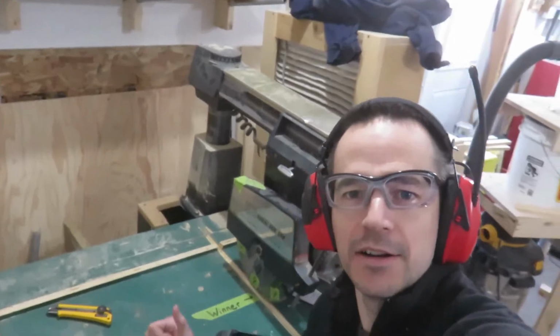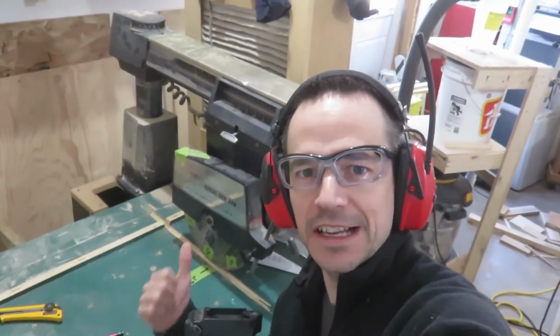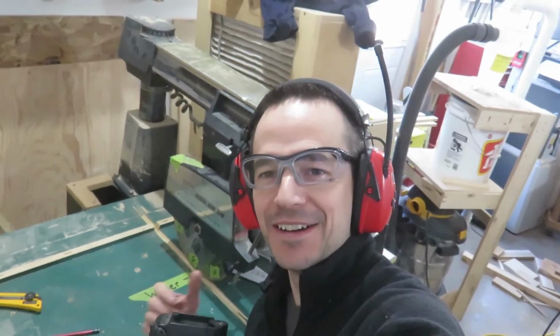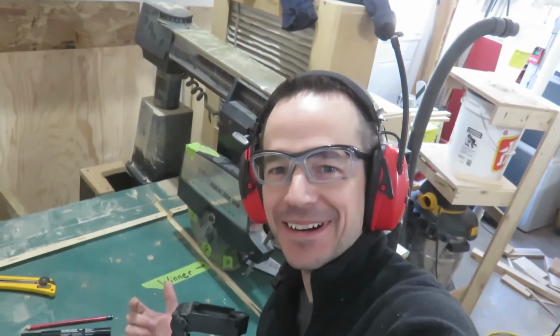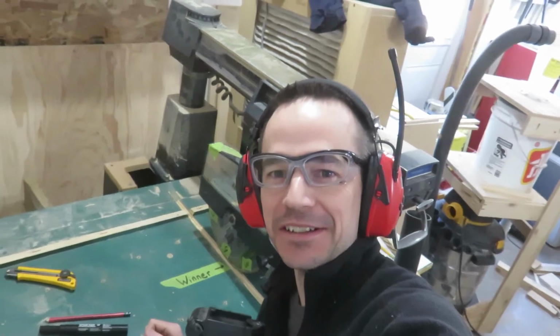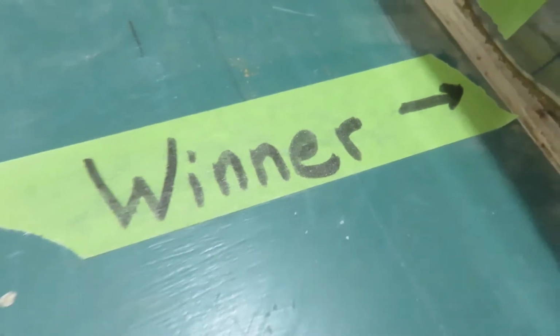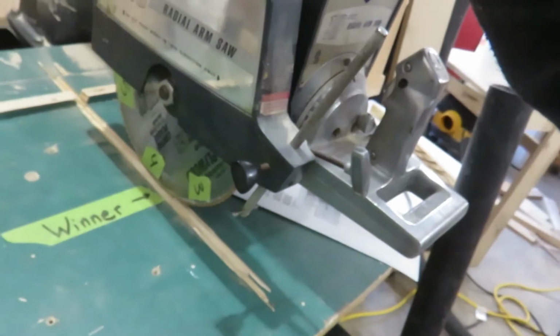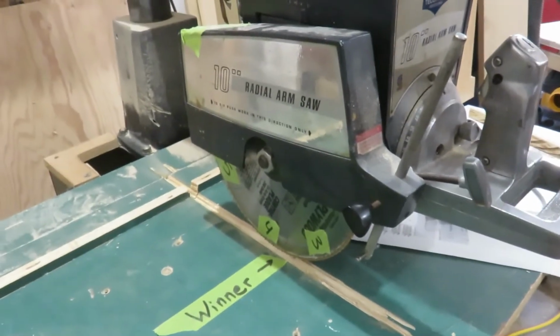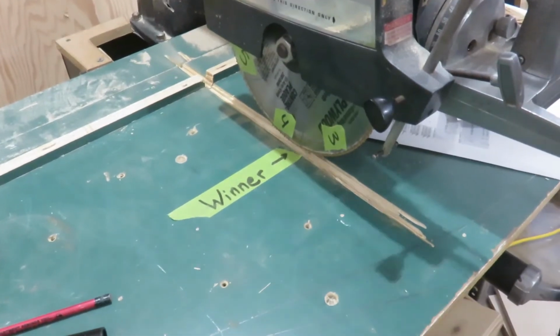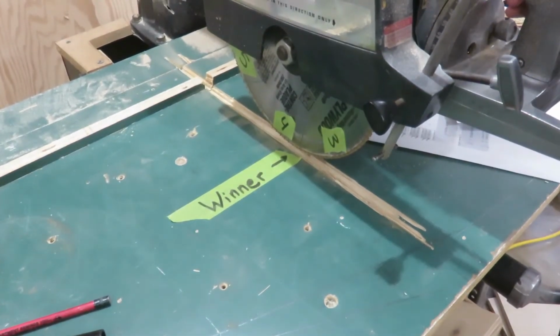Alright, so I have the random generator selector machine radial arm saw thingamajigger set up for the Maker's Rock album art winner selection. We'll get this revved up to speed and we'll see who wins. Whoever hits the winner tape will be the winner. Here we go. We'll get this thing revved up here. Ready? 3, 2, 1, go!